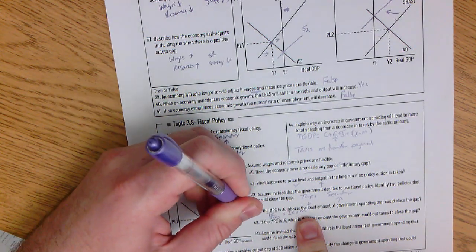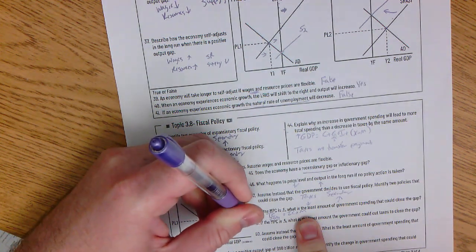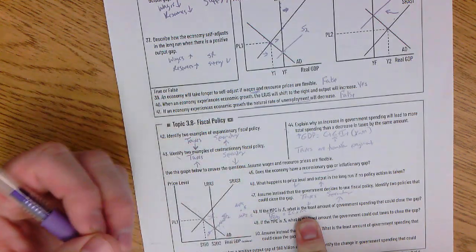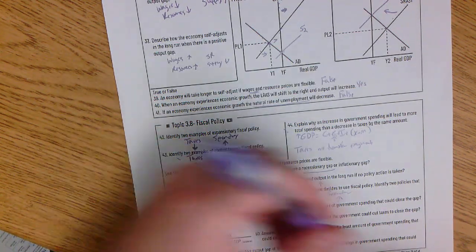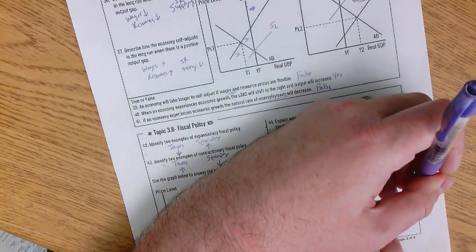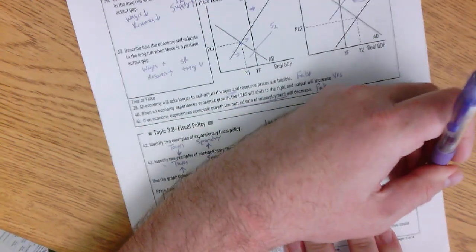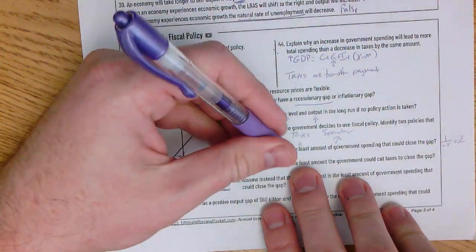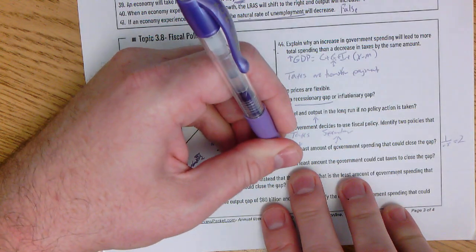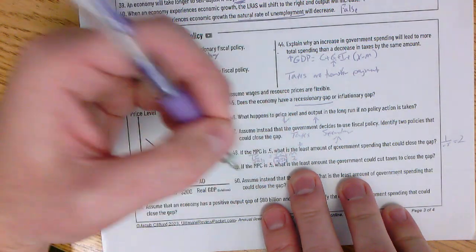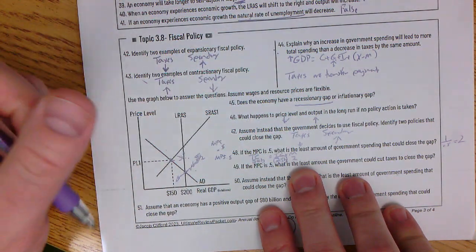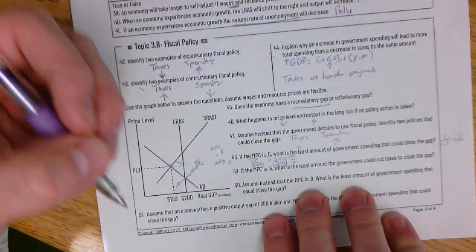If MPC is 0.5, then MPS is also going to be 0.5 because they always add up to 1. This is saying that people are spending 50% and saving 50% of any additional income. So our spending multiplier, like we talked about in the last section, 1 over MPS, in this case 1 over 0.5, is going to equal 2. So if the total change that needs to happen is $50 billion and the multiplier is 2, the initial change that would need to happen is $25 billion. All right, we spend $25 billion, it circulates throughout the economy twice, has an impact of $50 billion, and that gap would be closed.